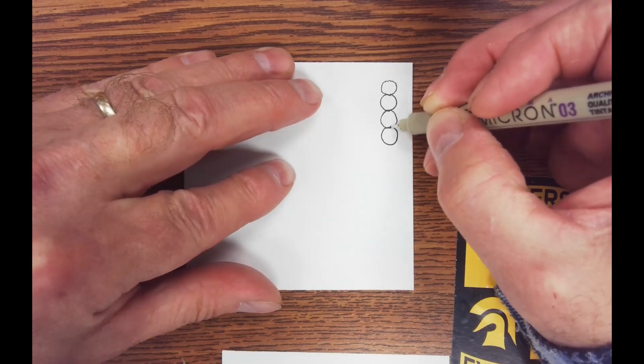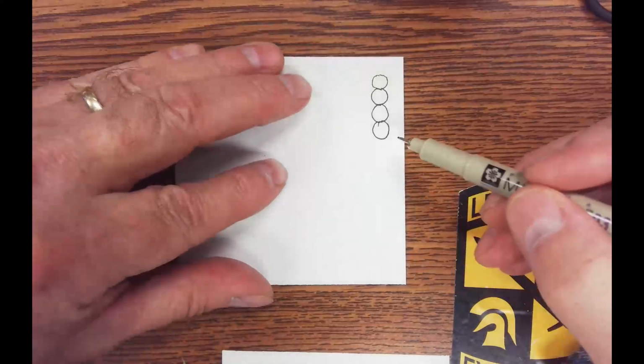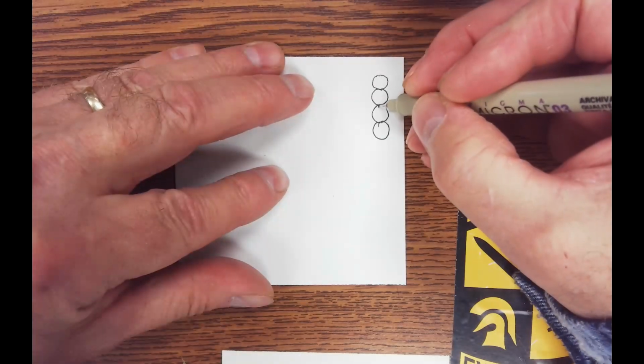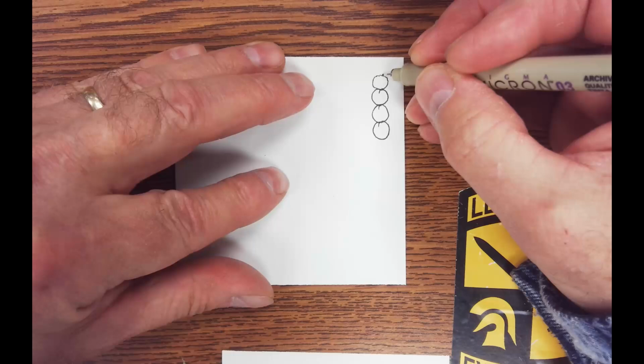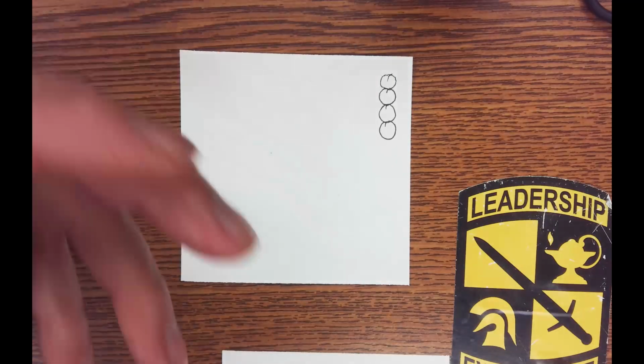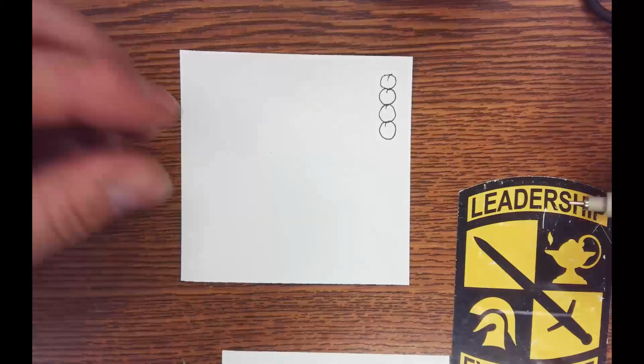But if I accidentally went in there and made a little tail on that one, well, don't freak out. It's okay. Go back and just add the little tail to all the other ones, and no one will ever know that you made a mistake. There are no mistakes. Just make it fit right back into your design.